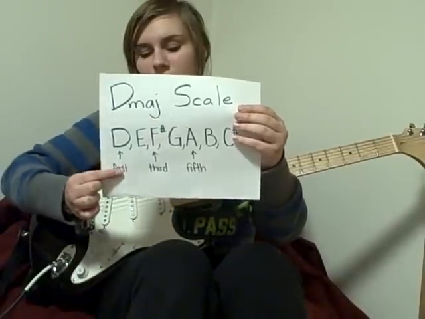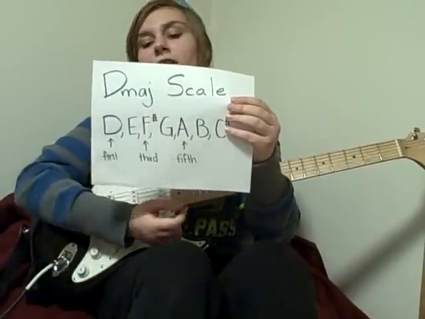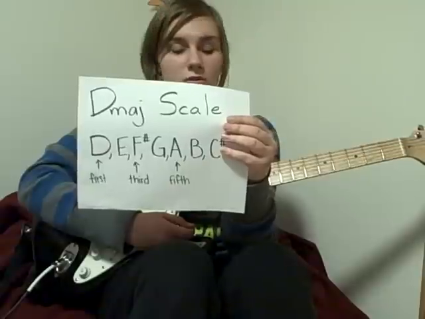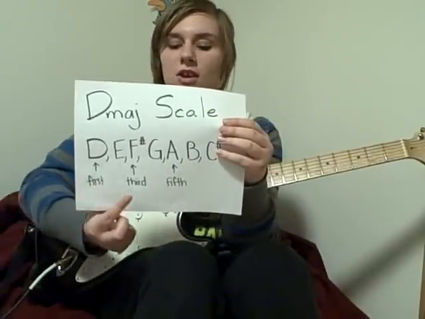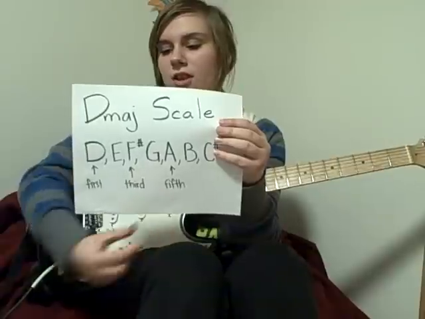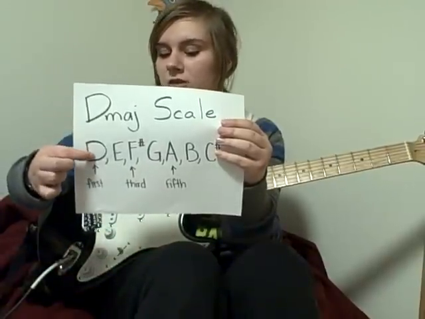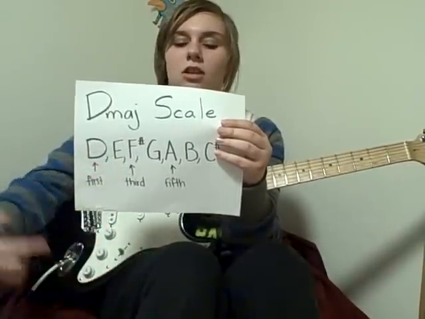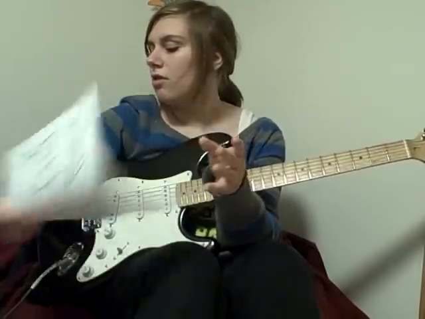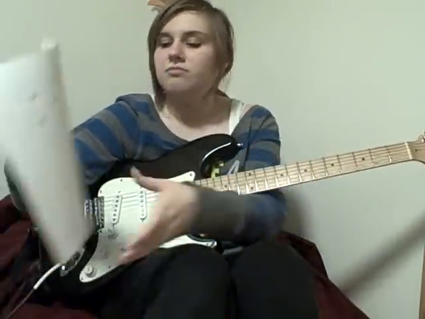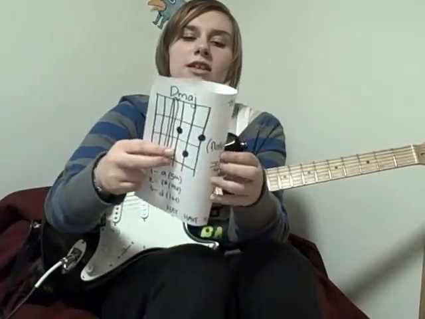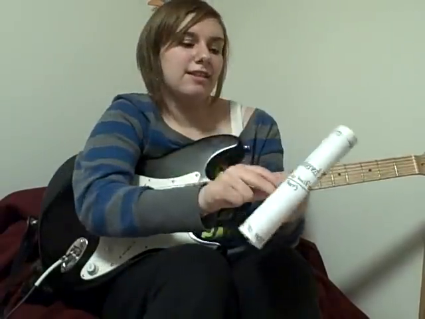And I wrote 1st, 3rd, and 5th because that is what chords are made of. Usually you'll have a 1st, a 3rd, and a 5th. So you'll have one finger playing a D note, one playing an F sharp note, and one playing an A note. So for an example with D, you'll get something that looks like that.